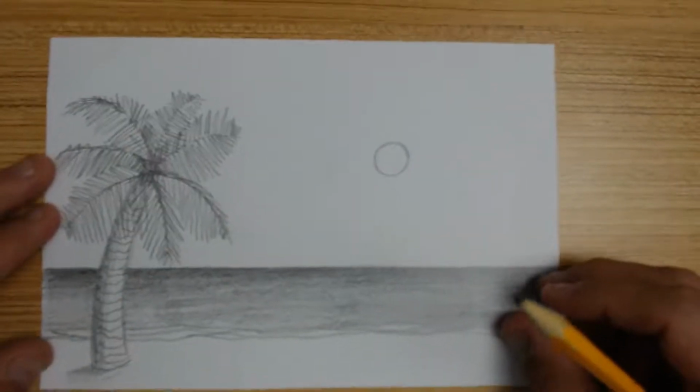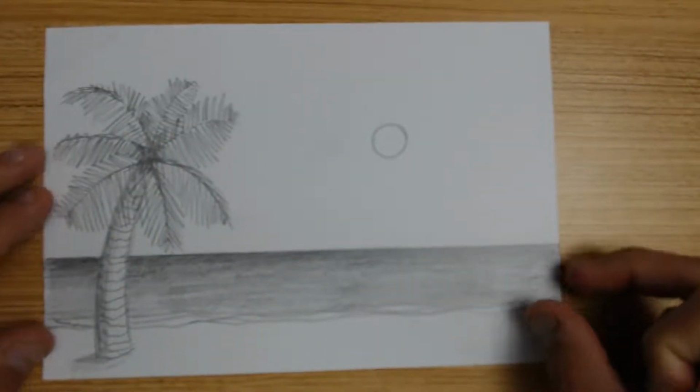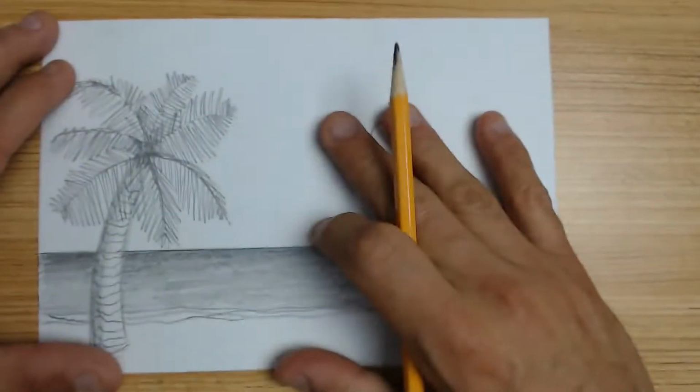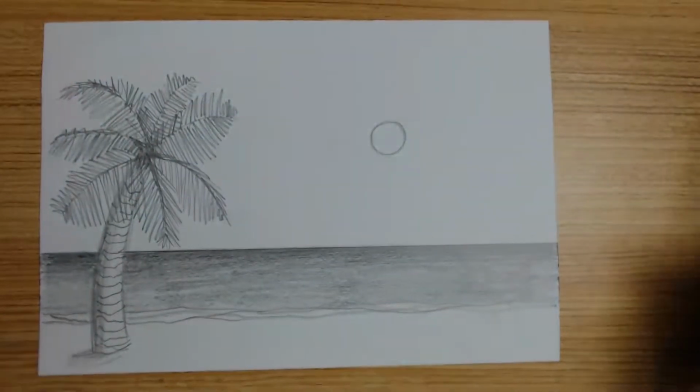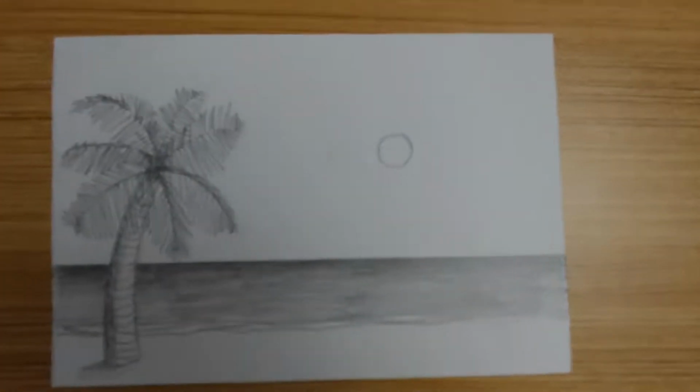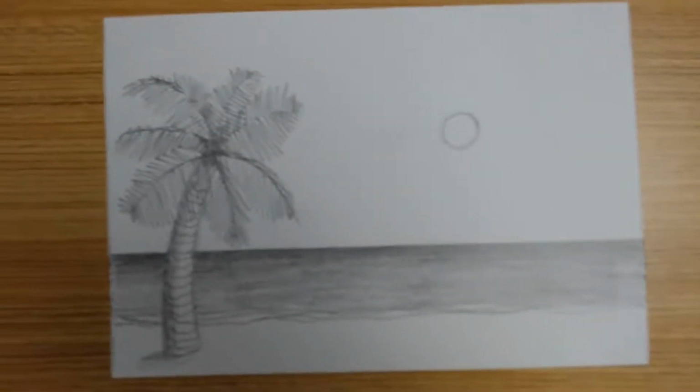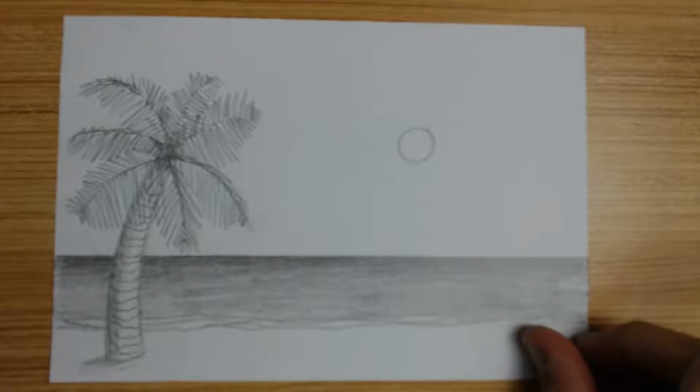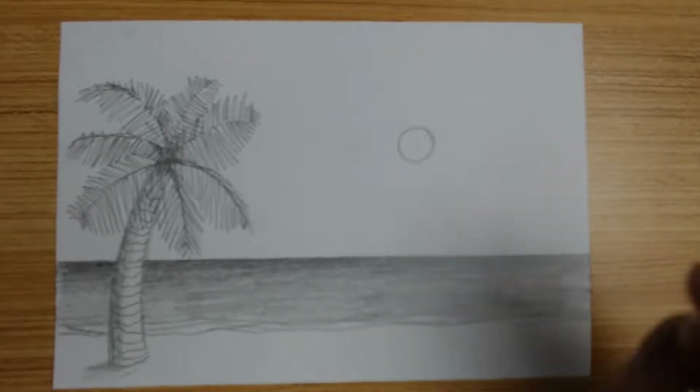There you go. That was crisp and it went away. I want the camera to stay focused there. Come on. Maybe it's the light.